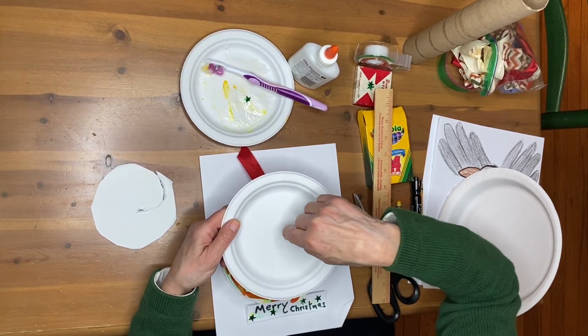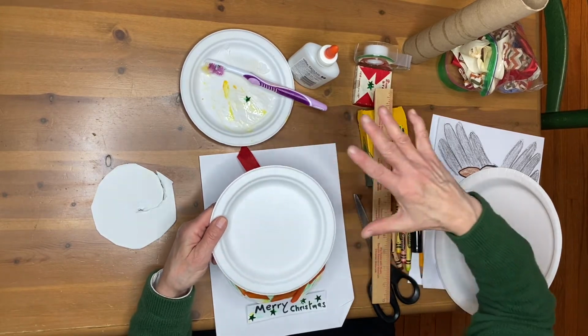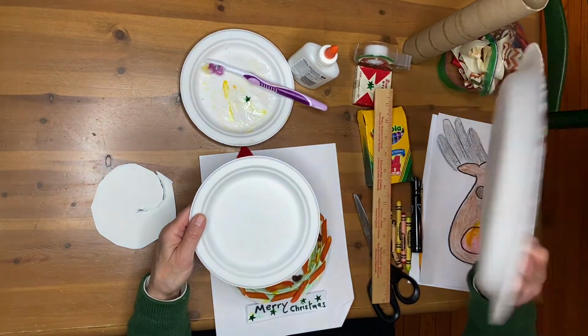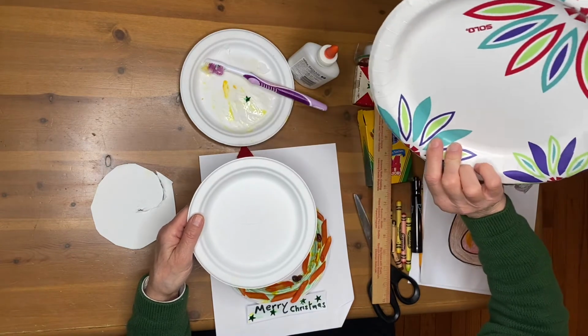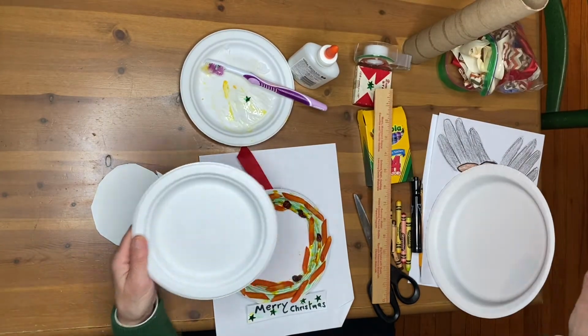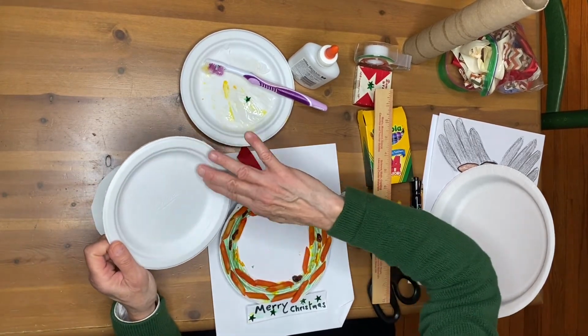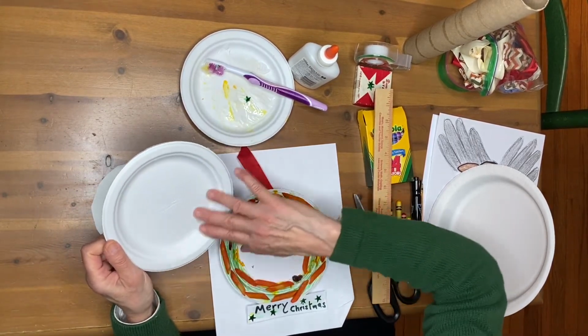Just be a little bit careful that you don't cut yourself. I sort of stabbed the scissors in the middle there to cut it out. You also may want to use a bigger plate like this one, except that I didn't have a pure white plate. That's why I chose not to use this. Okay, so after you cut it out, then I colored the rim green.